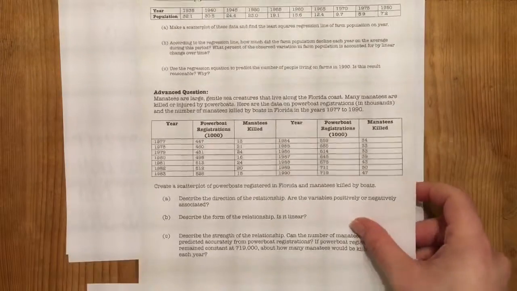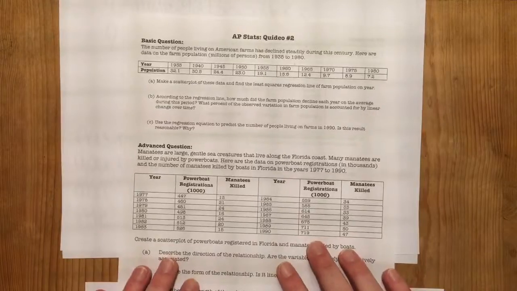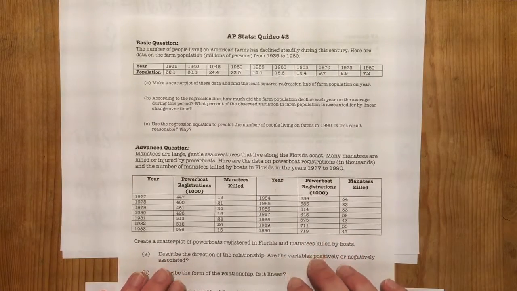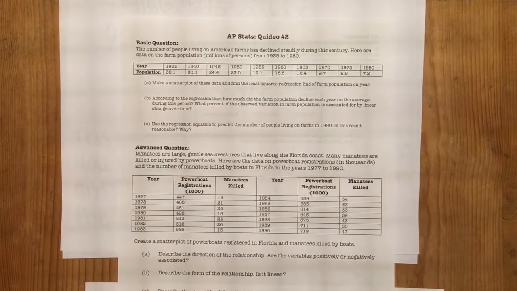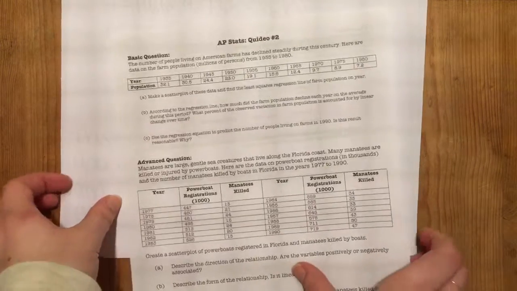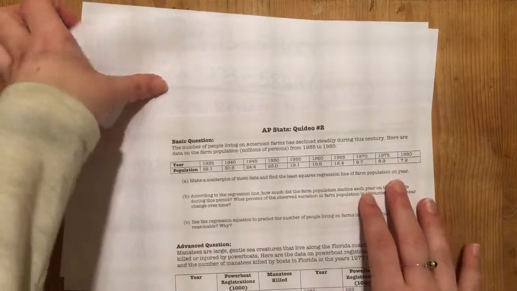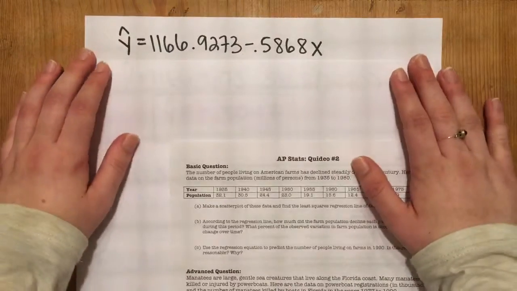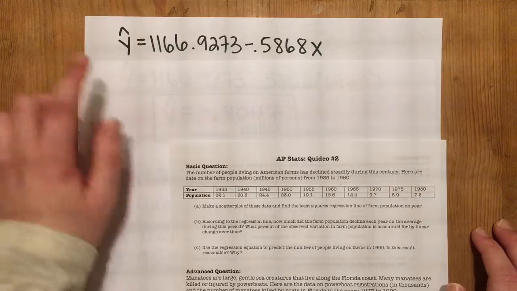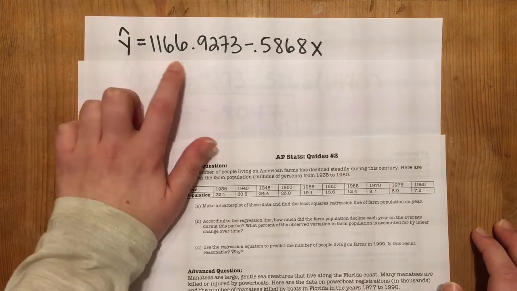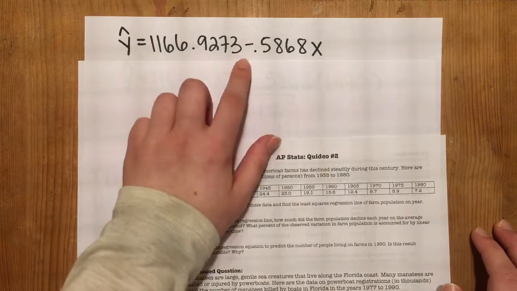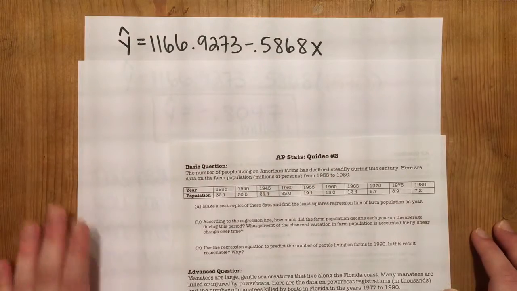And then for the last part of the basic question, it says to use the regression equation to predict the number of people living on farms in 1990, and is this result reasonable, and why? So using the answer from part A, your linear regression model, we found that y hat is equal to 1,166.9273 minus 0.5868x.